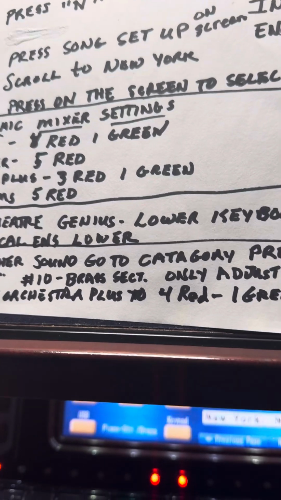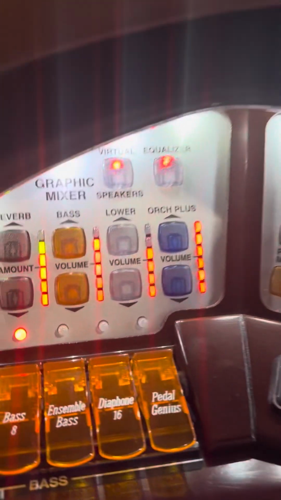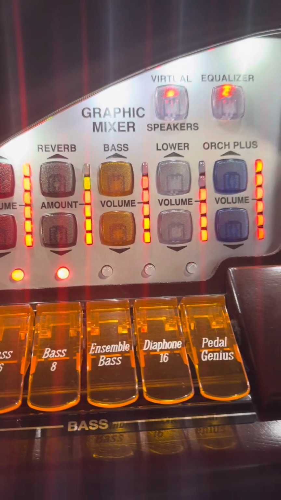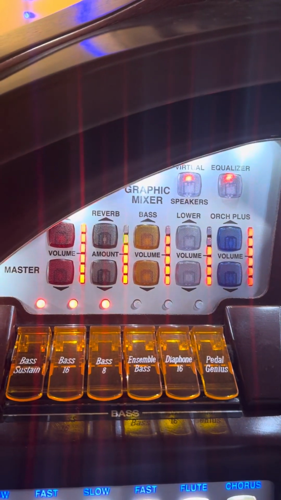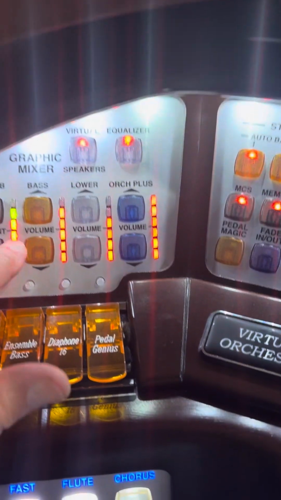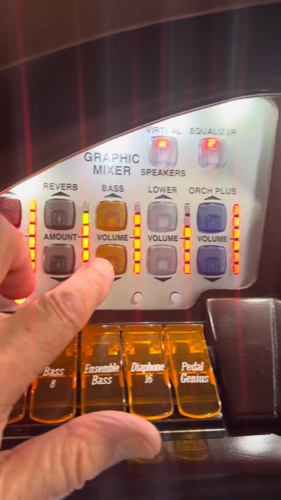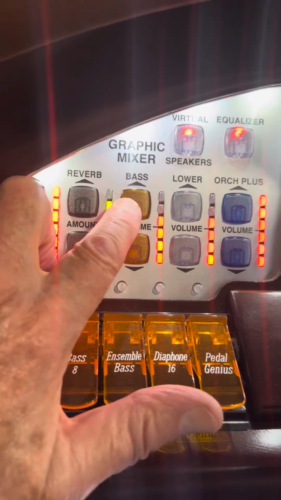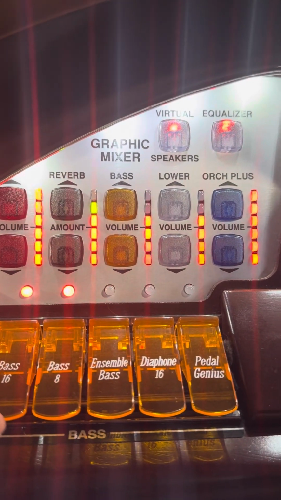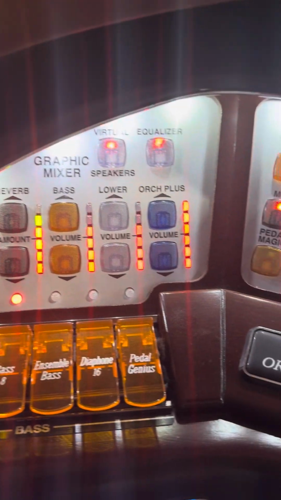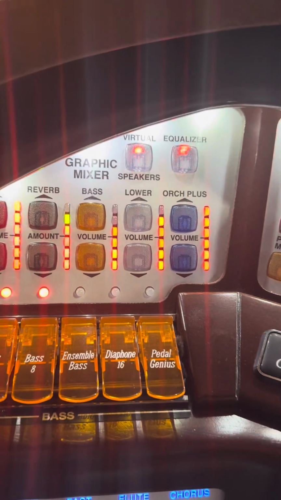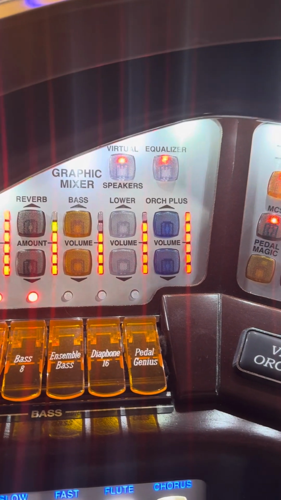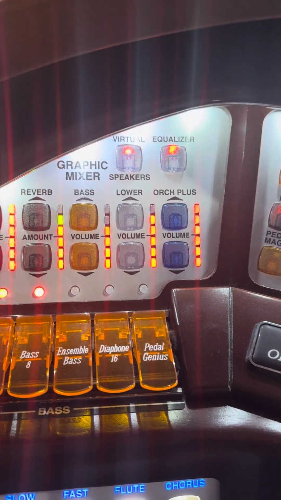So we have to go to our graphic mixers, okay? And over there I had 4 red on the bass. So you have to take the bass down to 4 red. On the lower, I want 5 red because the left hand, we need it a little bit louder, a little bit more pronounced.